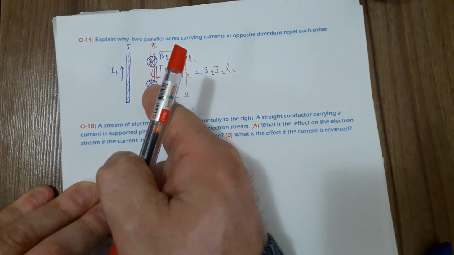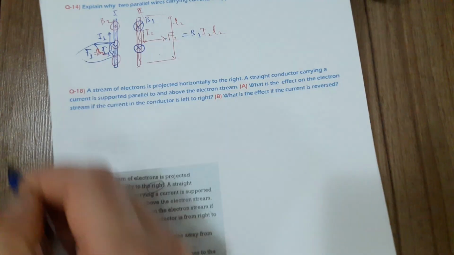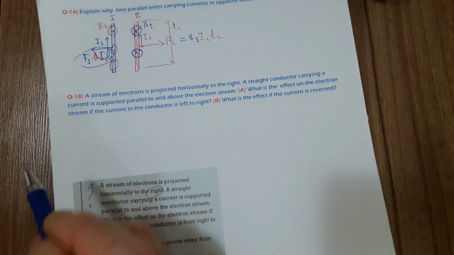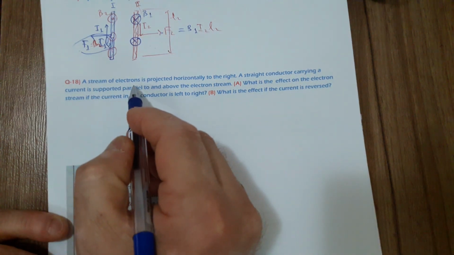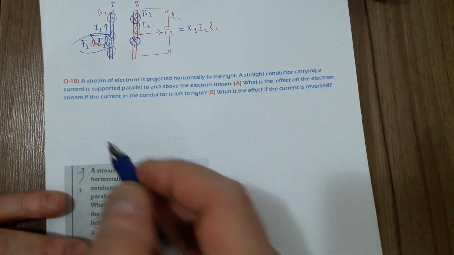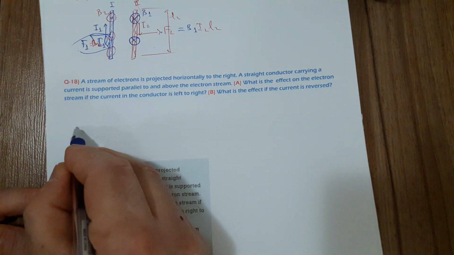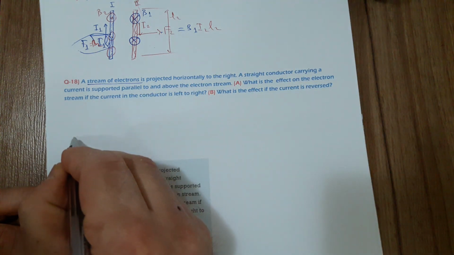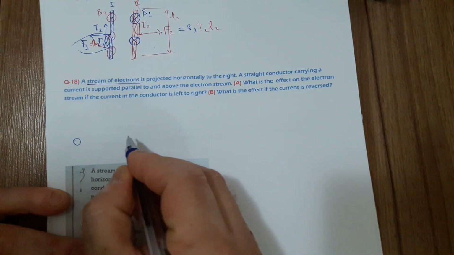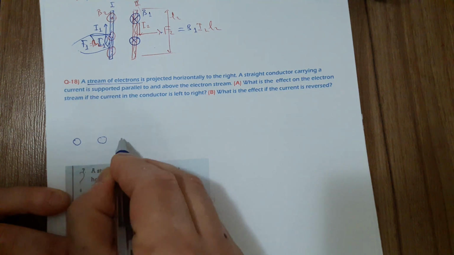Because the second wire makes a magnetic field at the location. This is a chapter question, question number 18. It's asking that a stream of electrons is projected horizontally to the right. So we say stream of electrons means billions of electrons. They are projected to the right. So they are going to the right like this.